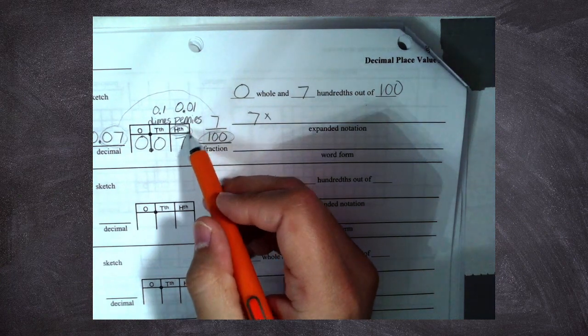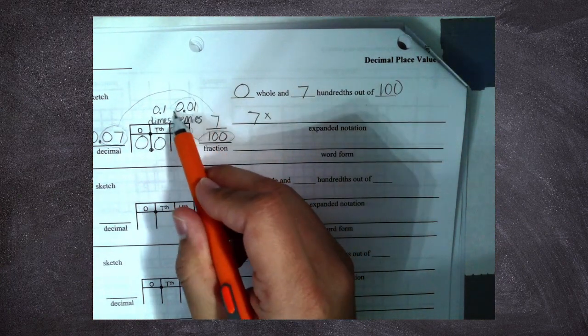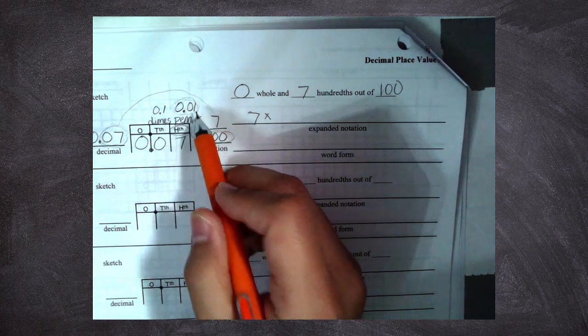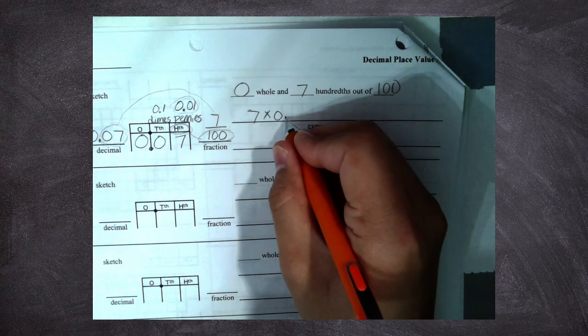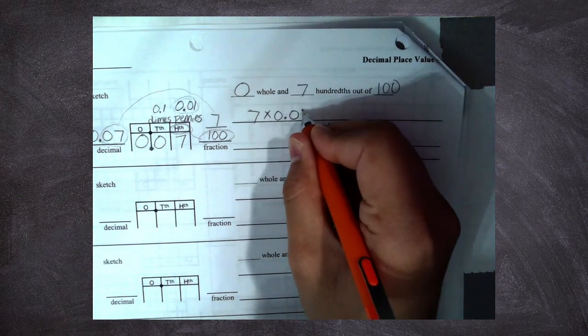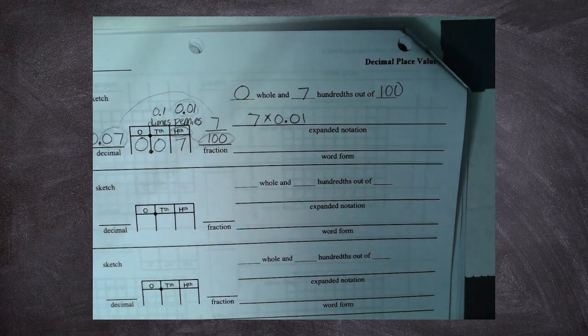Well, if I look on top of the hundredths place, this shows me what place value it was in. 7 times 0.01. And that's it, because again, in expanded notation, I can skip any place value that has a 0.